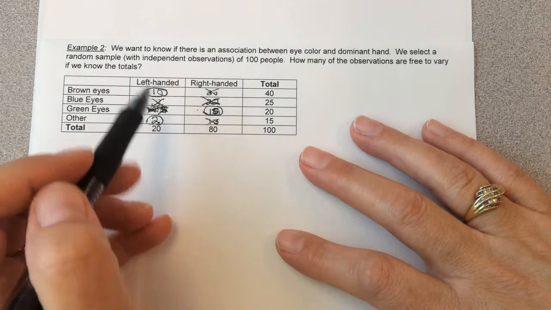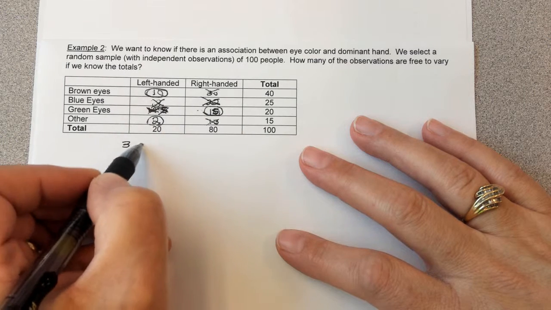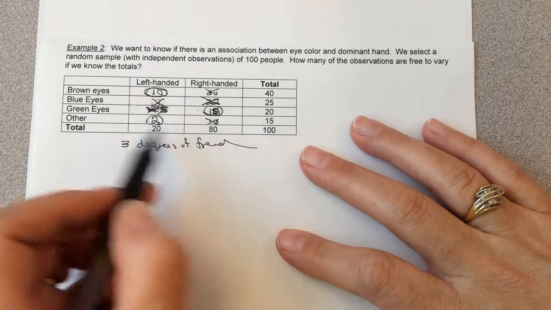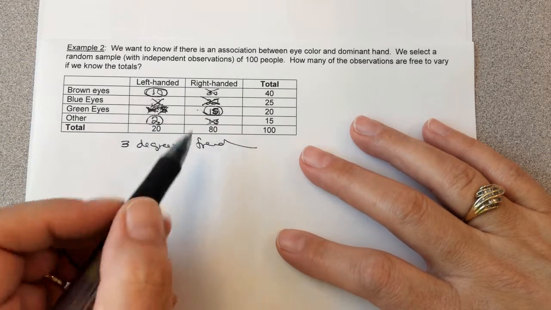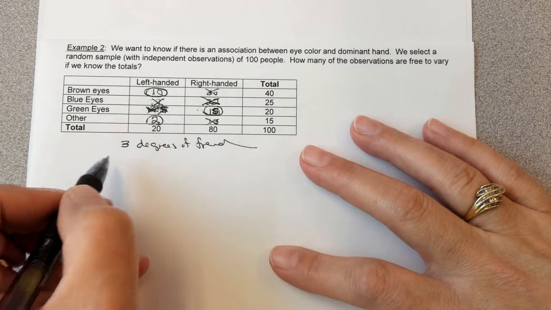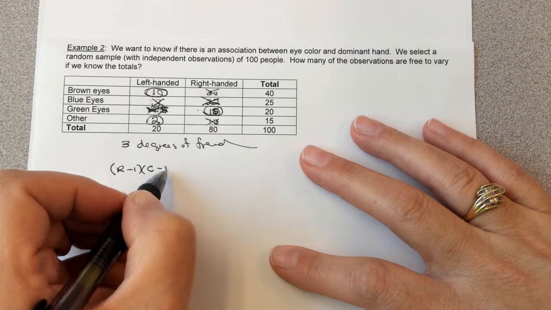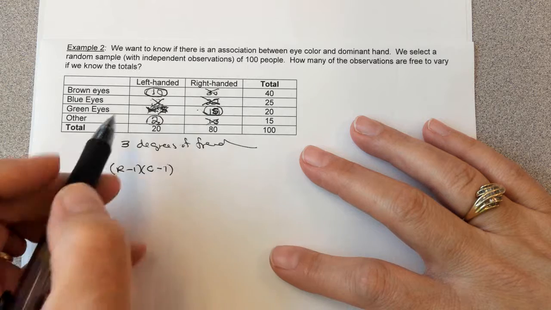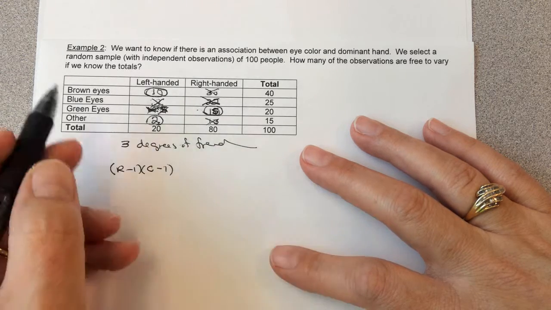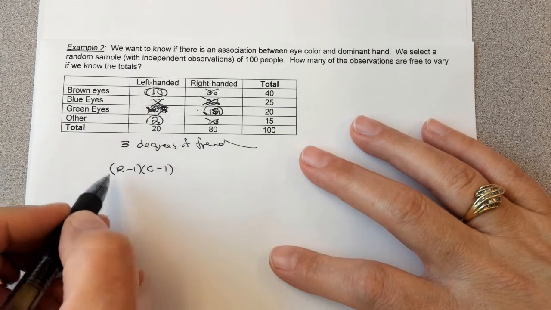So that means we have a total of 1, 2, 3 degrees of freedom, because only 3 observations were free to vary in this situation. Now the formula we use is number of rows minus 1 times number of columns minus 1. And that comes into play because once you know everything except for one thing in a row and everything except for one thing in a column, you know everything there is to know. And I probably didn't say that quite right, but you can pretend it was beautiful.